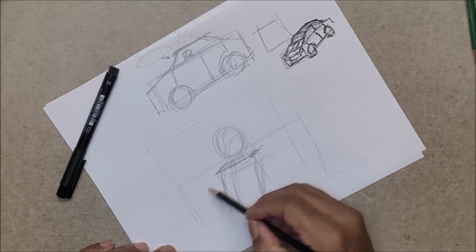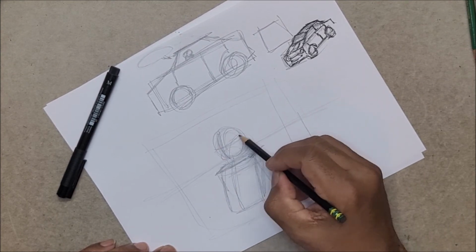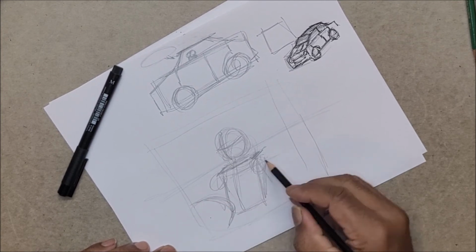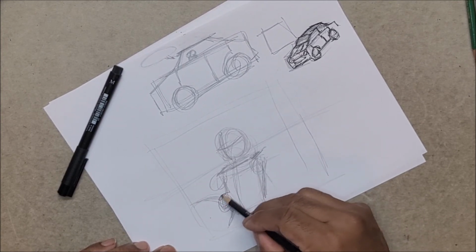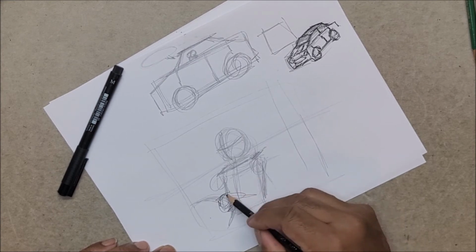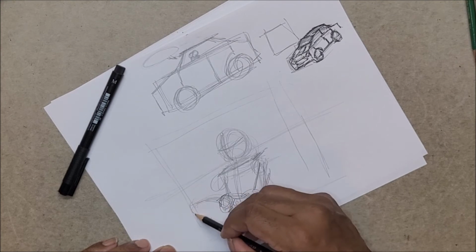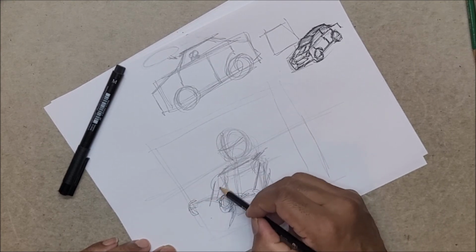So this is going to be his center line. This is going to be him. His face is going to be here. Is he driving? So like this is the wheel. It's going to be his hand right here. A little foreshortening right here. And let's say the other hand is on the wheel. That's going to come out.